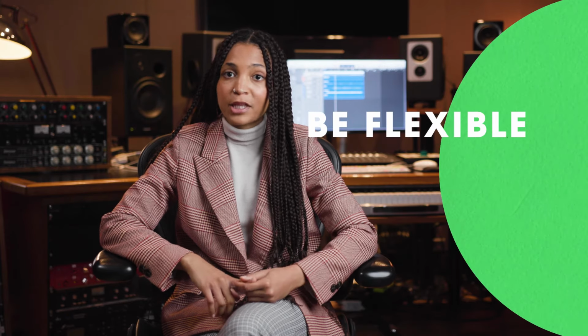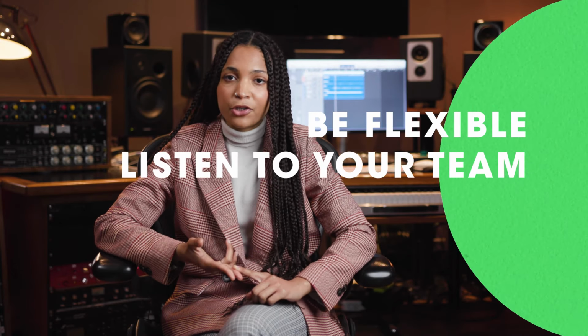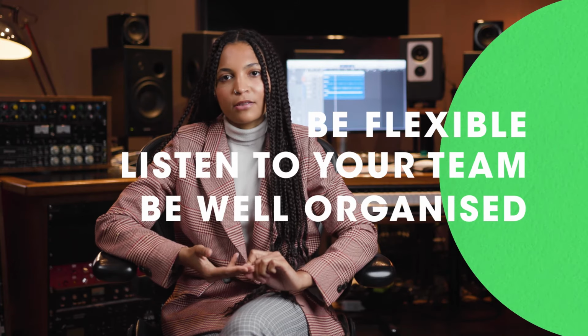Really important to be flexible when you work on your visuals with a team. Really important to be able to listen to your team, and extremely important, be well organized.